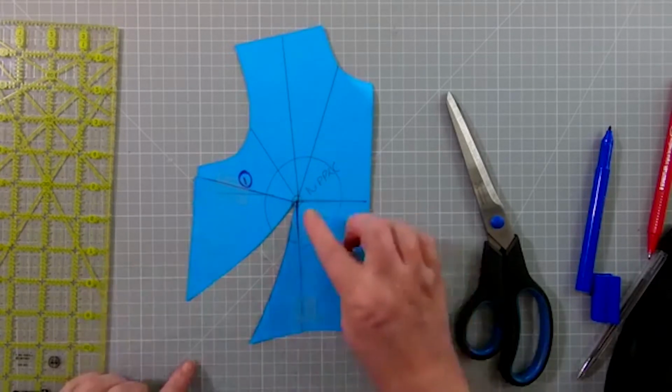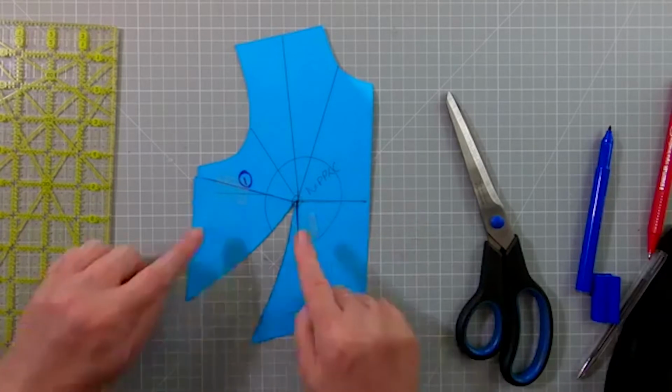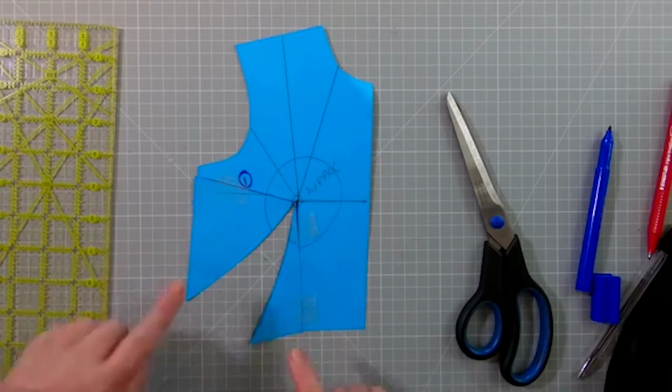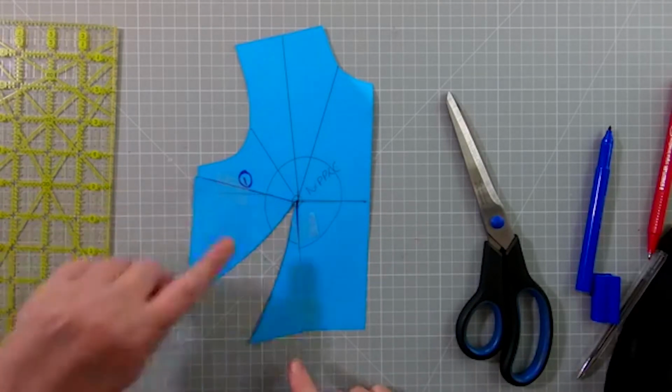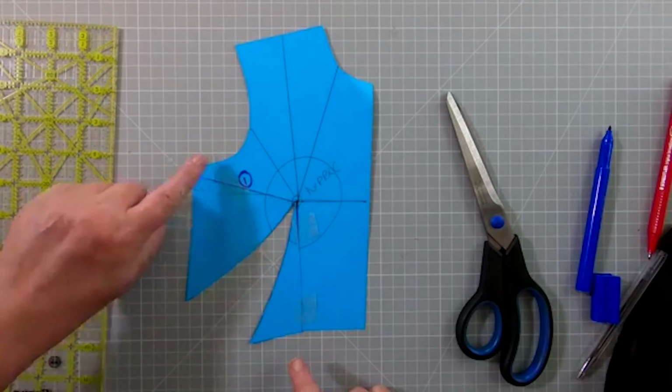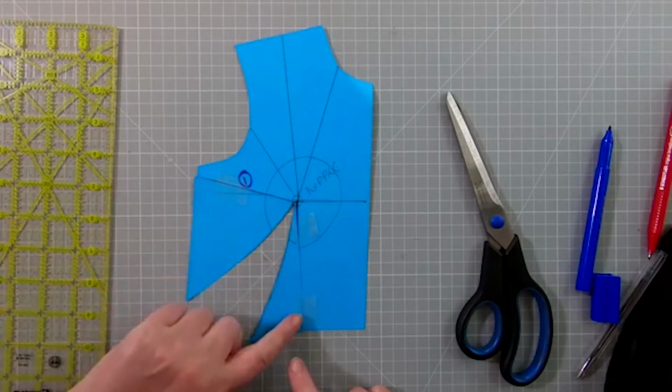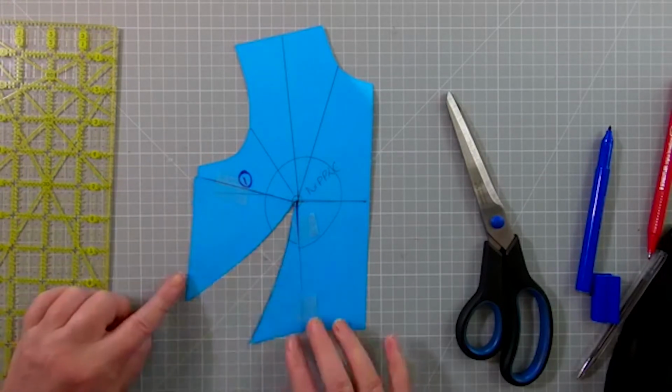So that's my first dart rotation, creating a French dart from 2 original darts, a side bust dart which has now vanished and an underbust dart which has also vanished. So the same process of cutting through your original dart that you want to close, and then slashing a new dart where you want to create an opening, and then closing up your first dart, is essentially dart rotation.